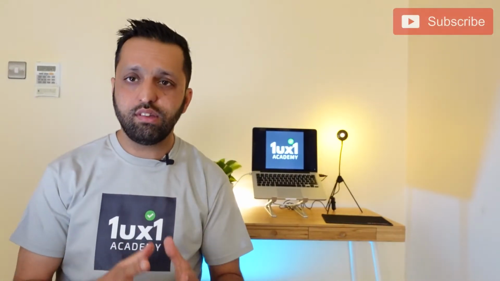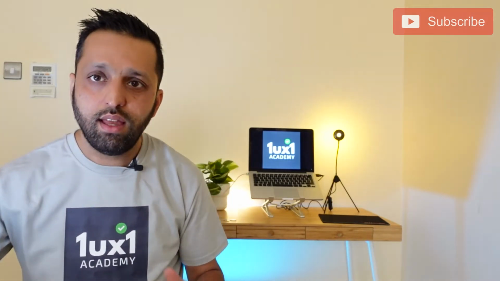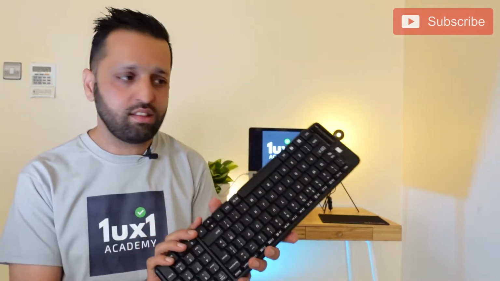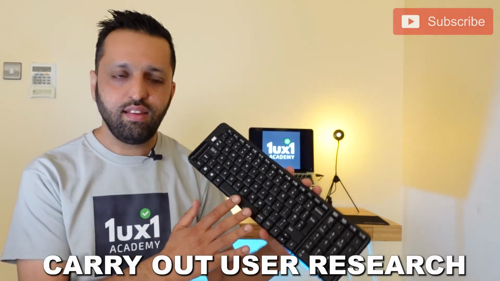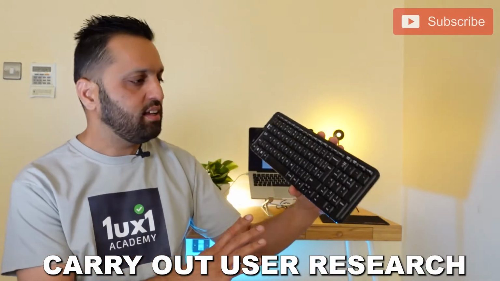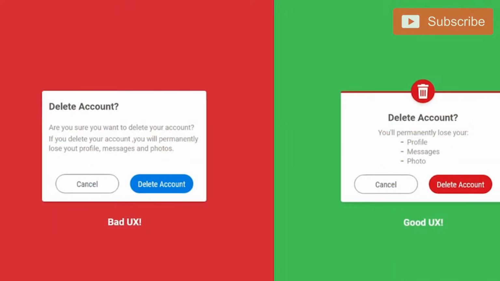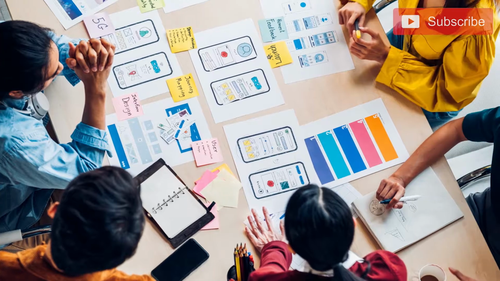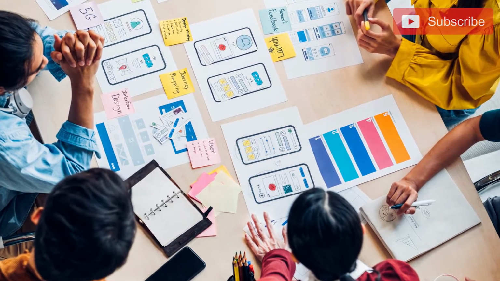So when we're looking at user experiences, what we want to do is look at defects. What are the problems? That's part of the UX process where we do user research. So we'd ask users, what do you think of this? And they'd say, well, I don't like the colors. It's too bulky. I don't understand what this button means. So that's user research. That's the first part of the UX process and the UX research process.